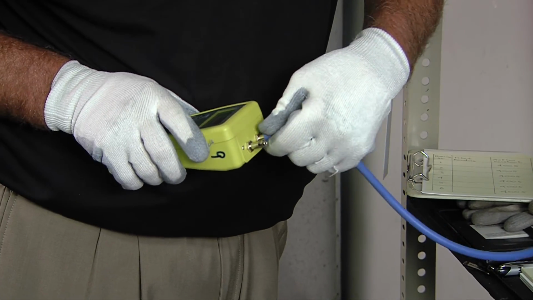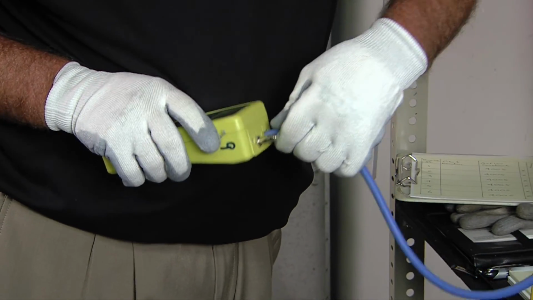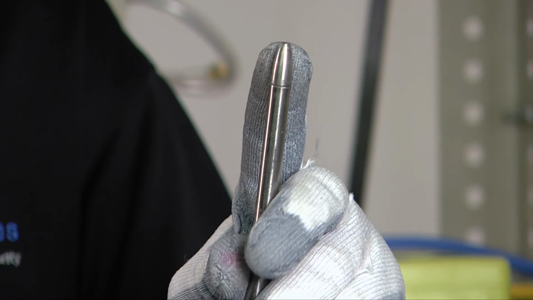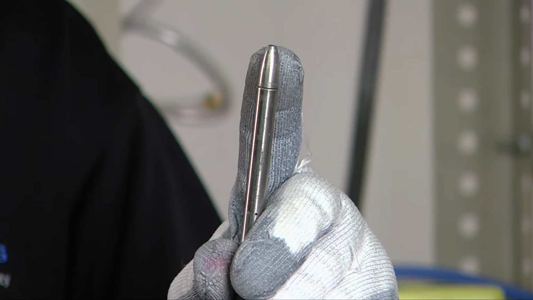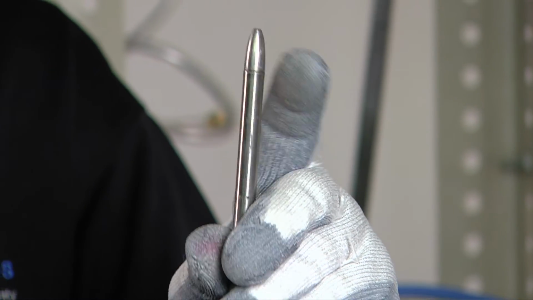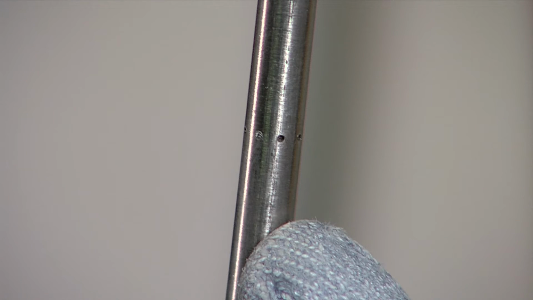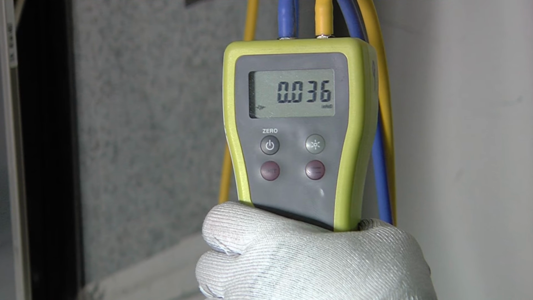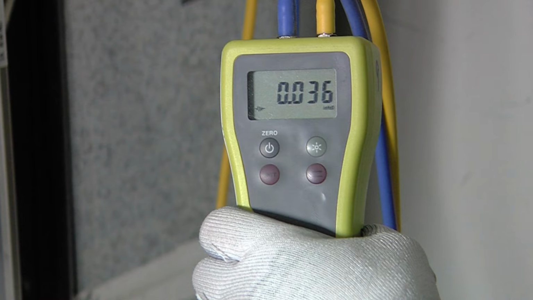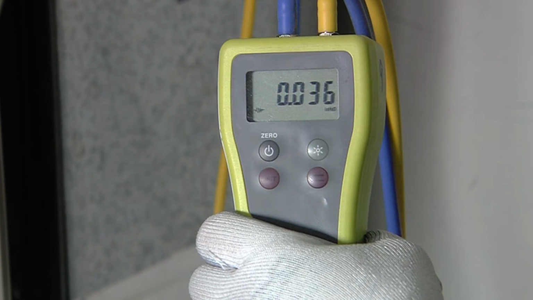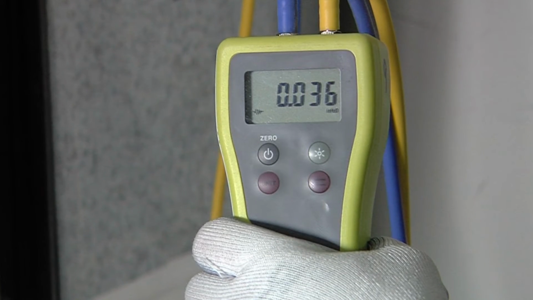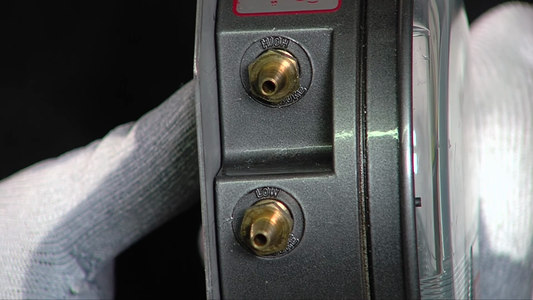Connect the Pitot tube to your manometer or magnehelic. There are 2 sets of holes on the end of the Pitot tube, a total pressure hole at the tip of the probe, and 8 holes for static pressure. When connected as shown, the reading on your manometer will be the velocity pressure. Note that if you're using a magnehelic, it will have high and low ports.